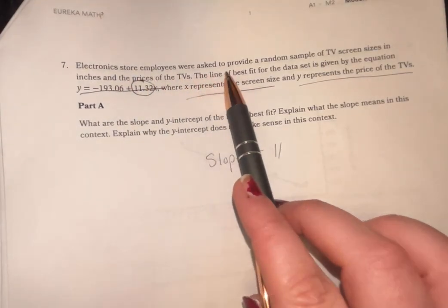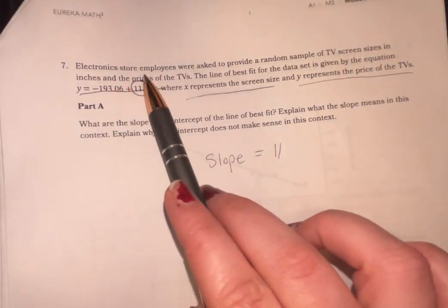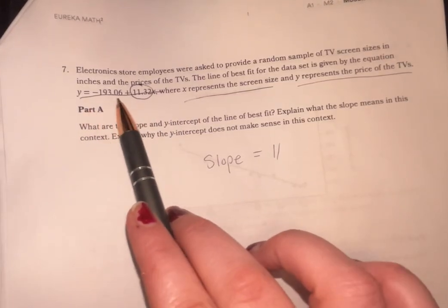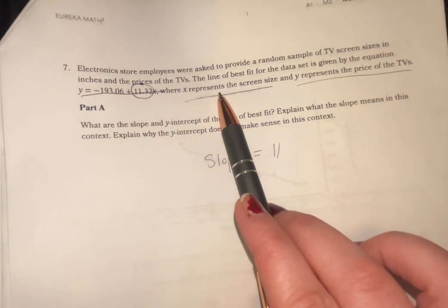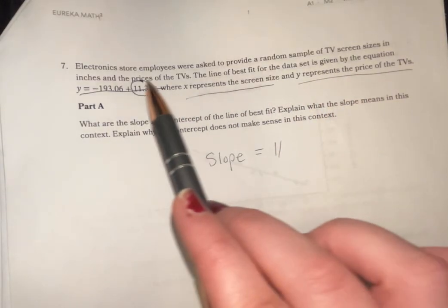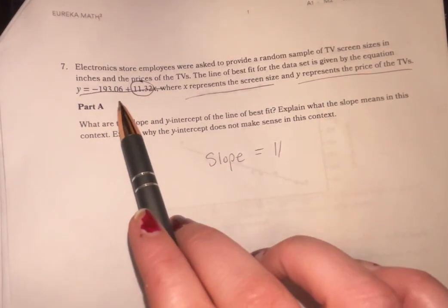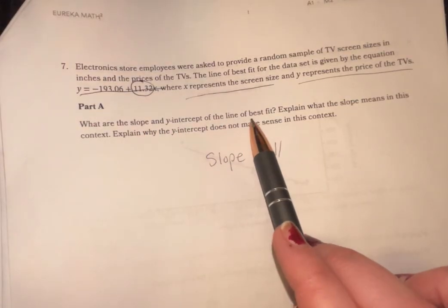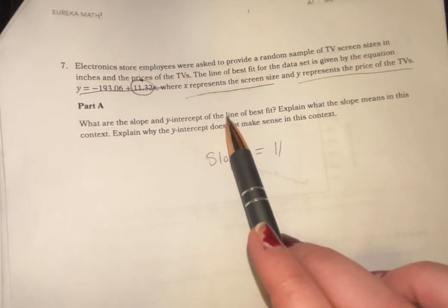Electronics store employees were asked to provide a random sample of TV screen sizes in inches and the prices of the TVs. They just gave us the line of best fit. They gave us what X is, which is the screen size, and what Y is, which is the price of the TVs. Here's your line of best fit. It says, what are the slope and y-intercept of the line of best fit?